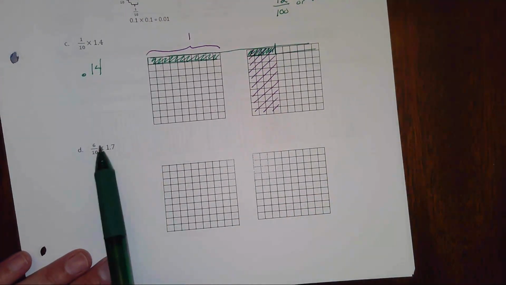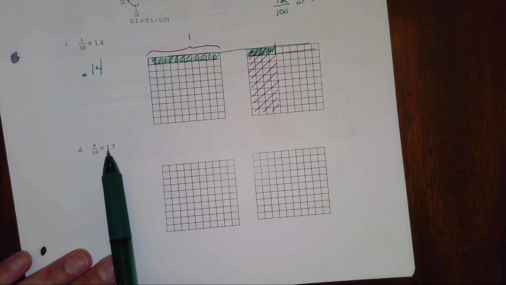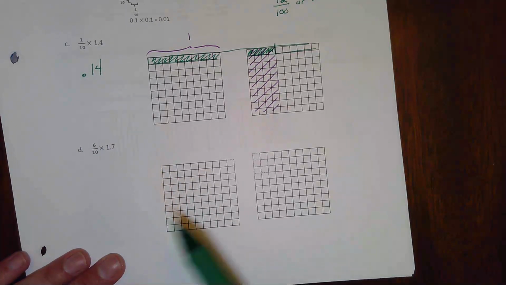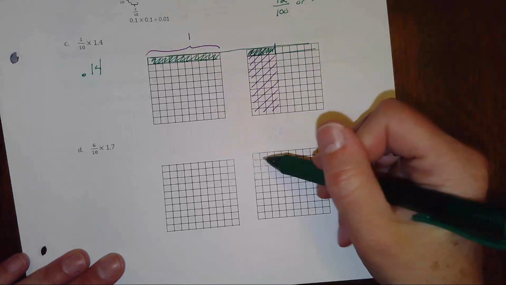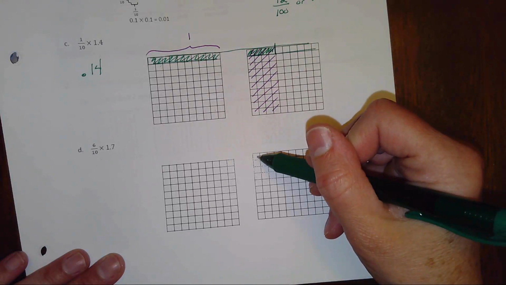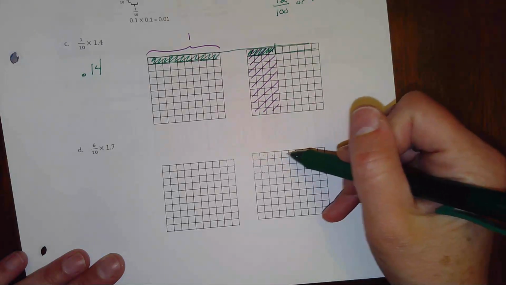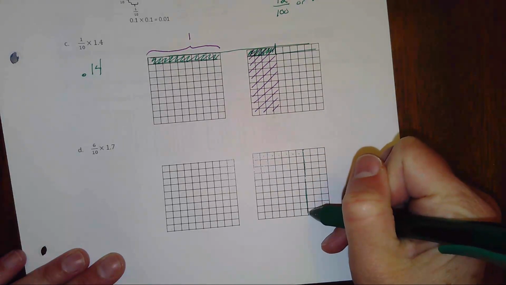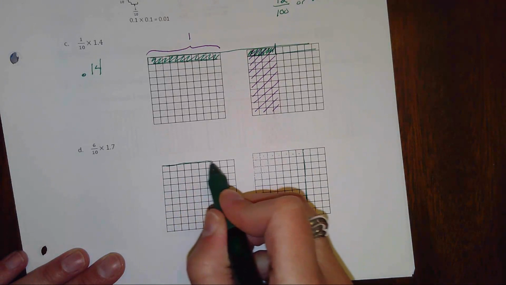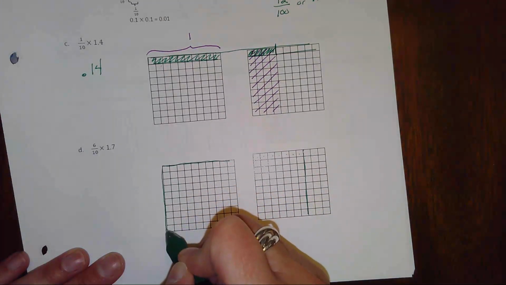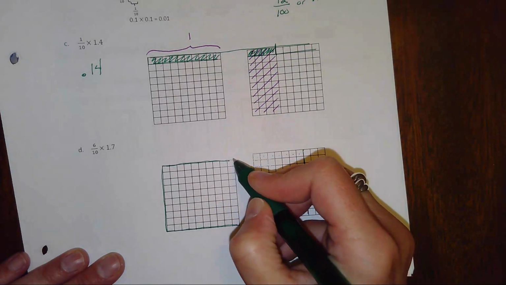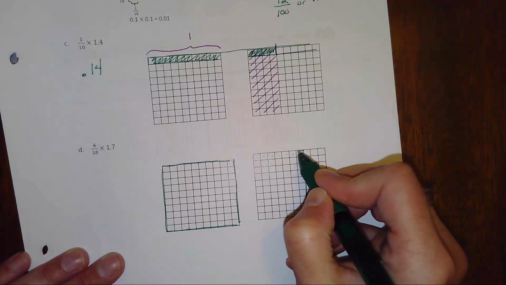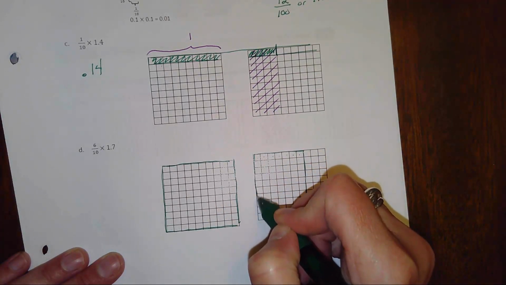All right, last one. So we're going to take 6/10 of 1 and 7/10. All right, so this is 1. This is 1 full pan of brownies. And then we're going to take 7/10 of this one. 1, 2, 3, 4, 5, 6, 7. So 7 strips right here. So if I had a highlighter, I would highlight this entire pan of brownies, and then I would highlight this part.